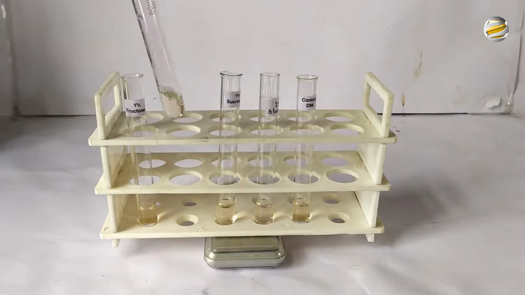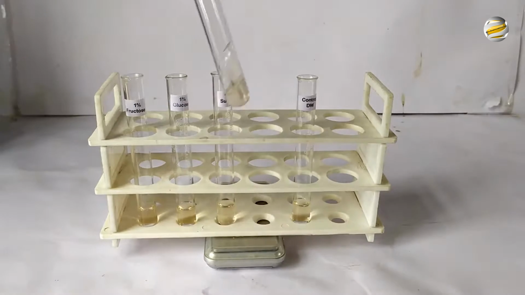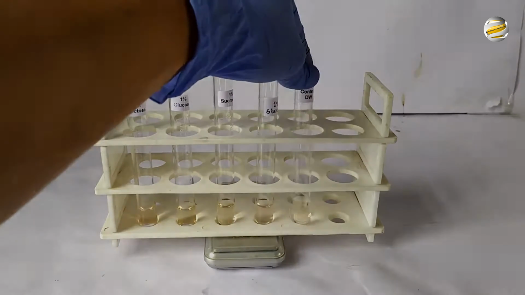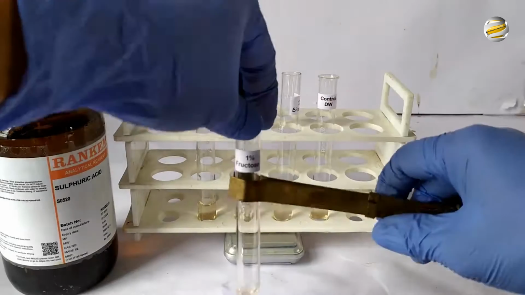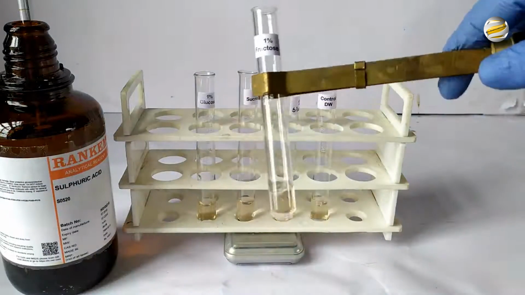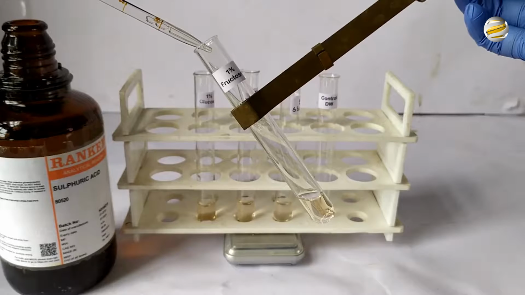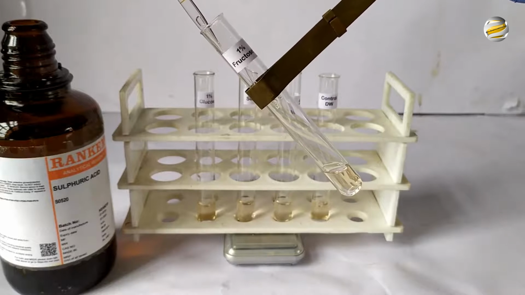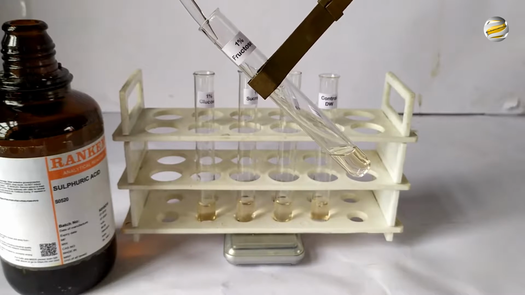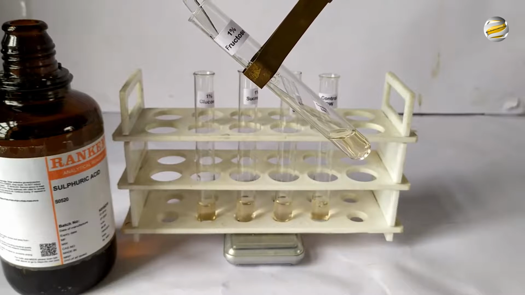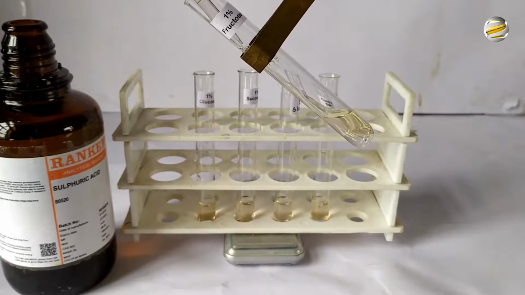Mix the tube contents by gently swirling. Using a different dropper or pipette, gently and slowly add 1 ml of concentrated sulfuric acid along the sides of each test tube so that the 2 distinct layers are formed in each tube.